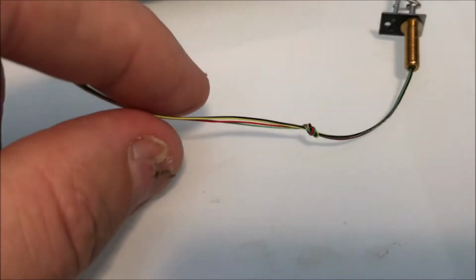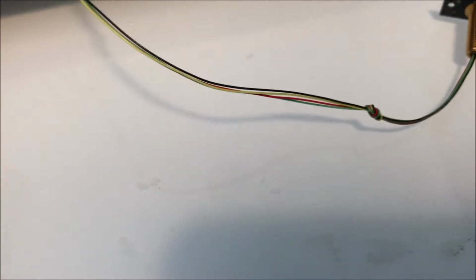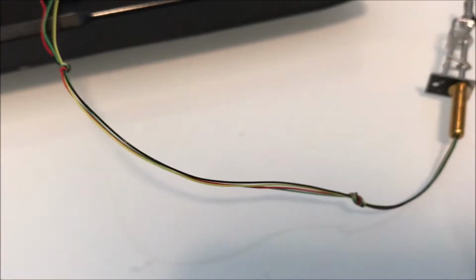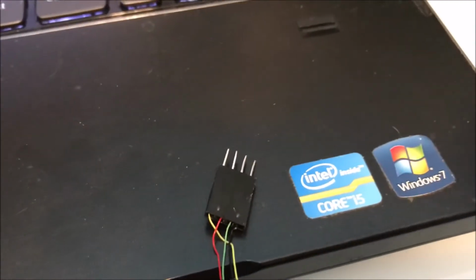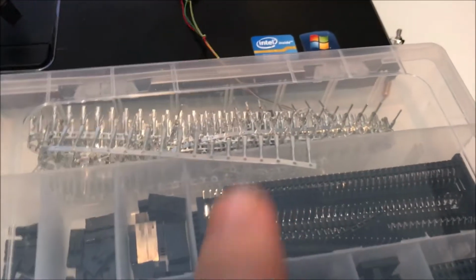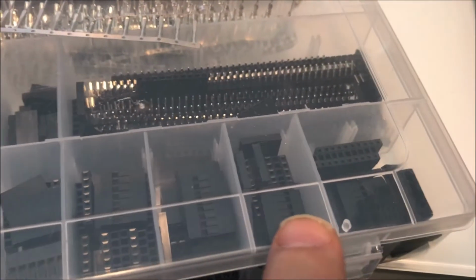So what happens is you would end up having either 4 wires come down or 8 wires come down. So there was a black, green, red, and yellow. So what I had to do is wire them up. I ended up buying a kit like this here. So you have these male pin connectors, and then a bunch of these guys.